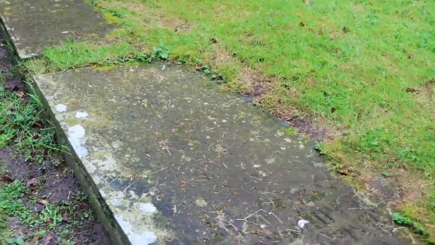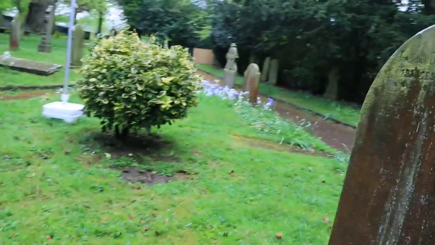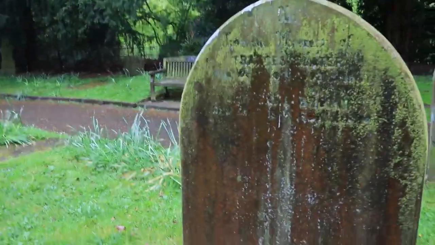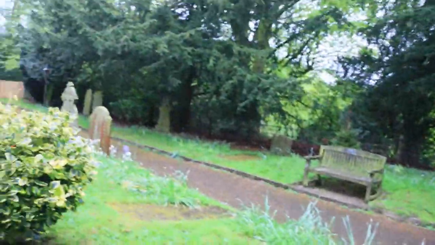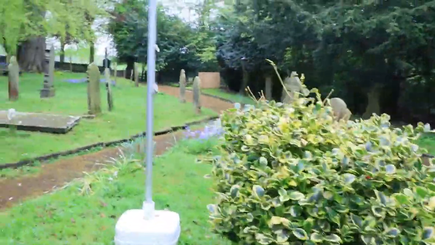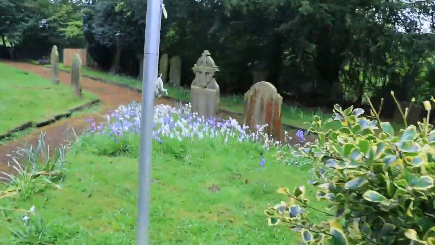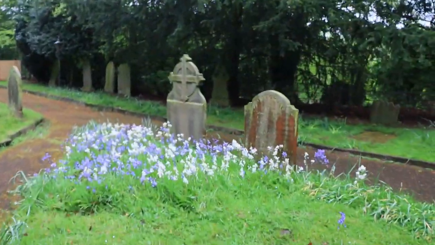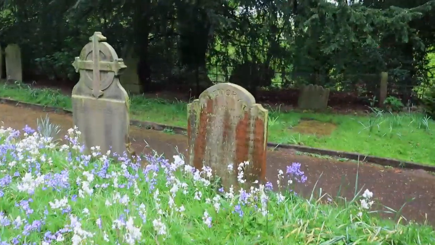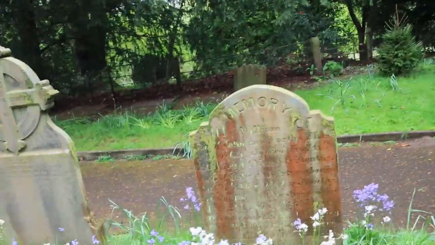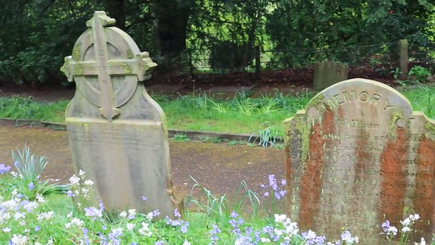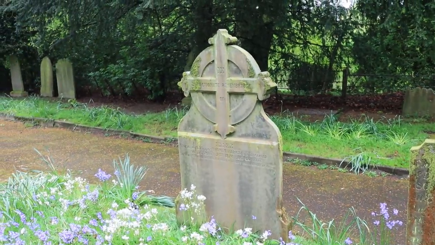Again, more on the ground. One there you can't read it, it's covered in stuff. Nice little bluebells for these two. Still in the 1800s, 1864, 1874.